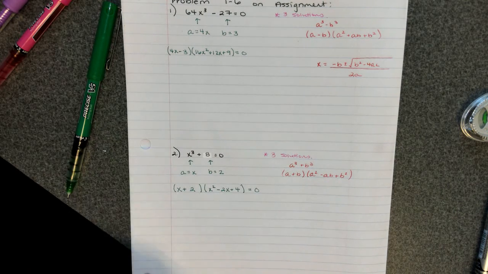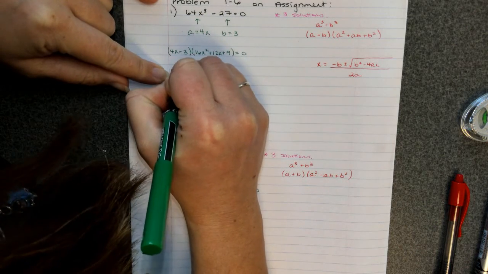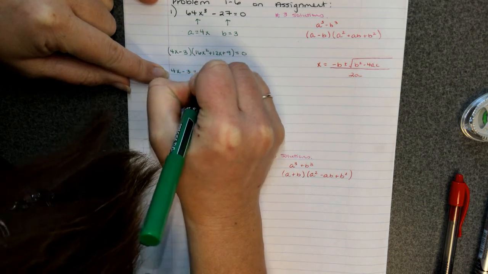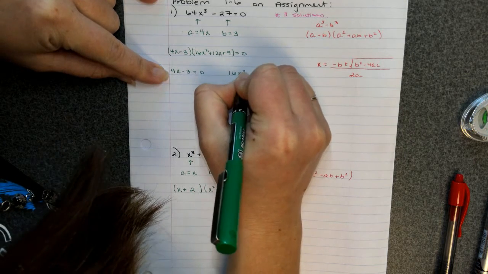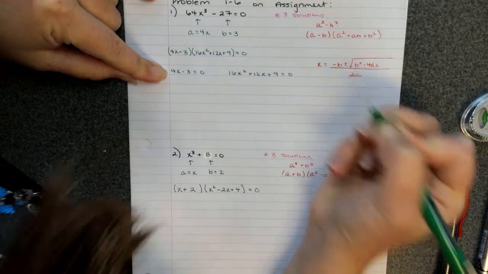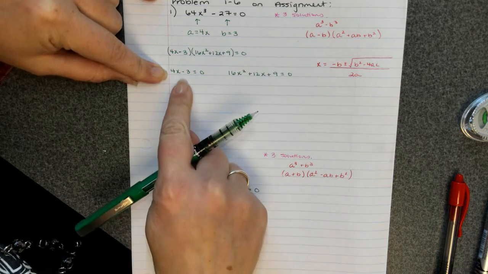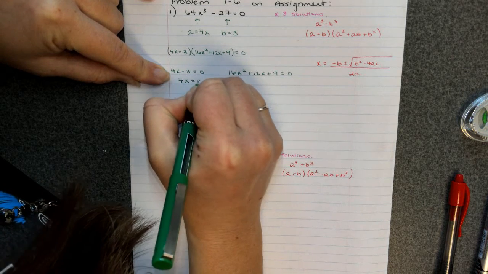Now, in factored form, all you're doing is setting both of the factors equal to 0. So either that equals 0 or this equals 0. Now this one, you guys know how to solve it. Add 3 on both sides.